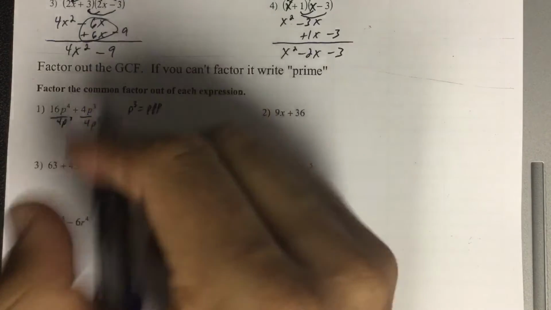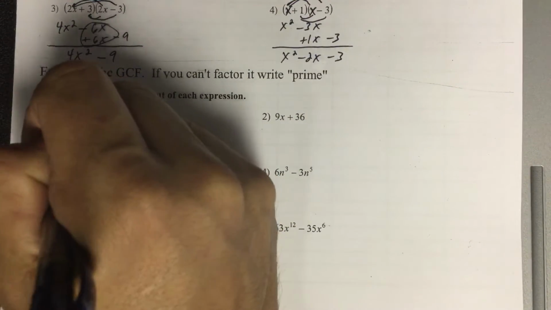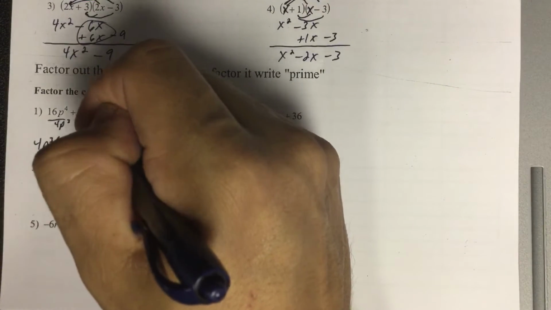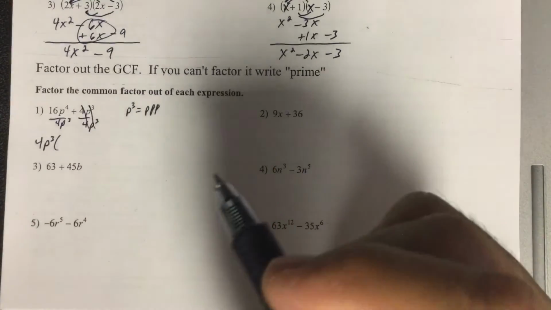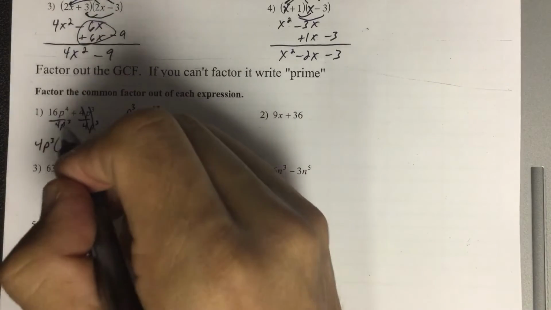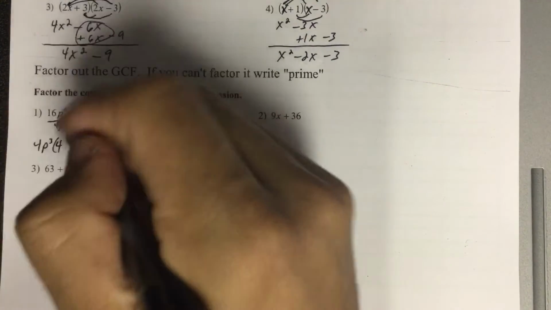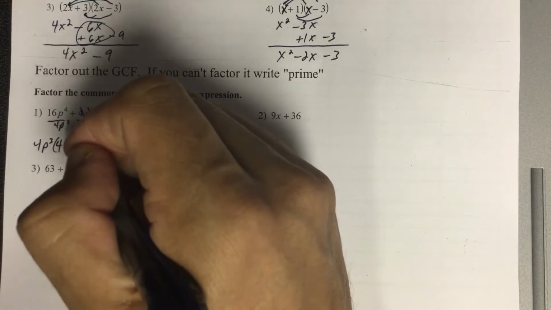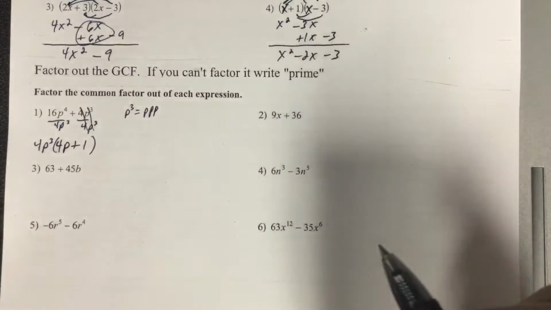Now, this part goes in front, 4p to the third. That was factored out. Now, if I actually divided this, 4 divided by 4 is 1. P cubed divided by p cubed is 1. So we have a plus 1 here. 16 divided by 4 is 4. And p to the fourth divided by p to the third, you subtract the exponents, so I still have p.